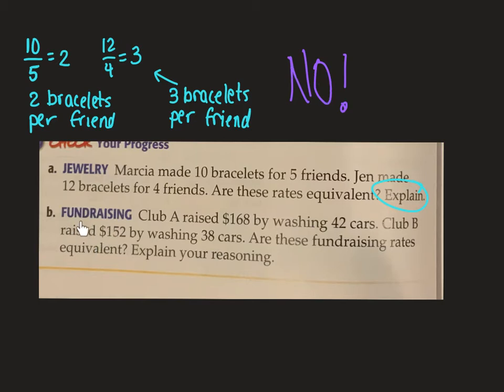All right, try question B. See what you get there, yes or no, but you have to explain, you have to do some work, but your work can be different than my work.